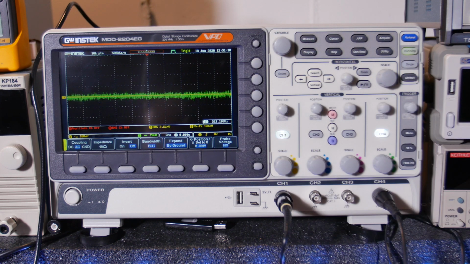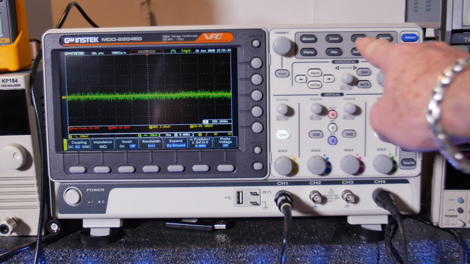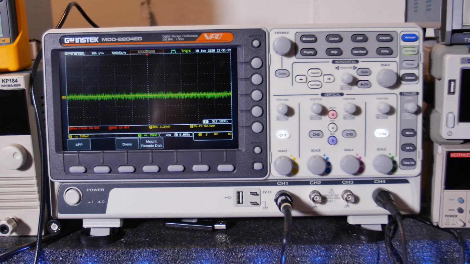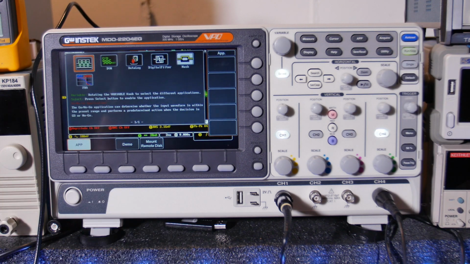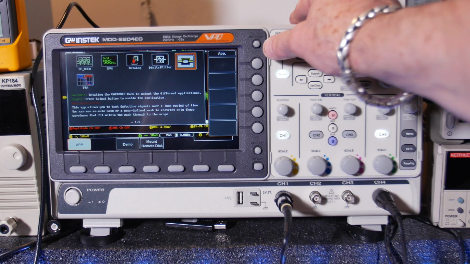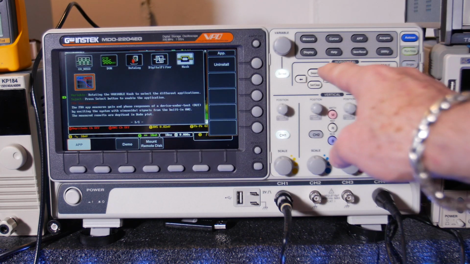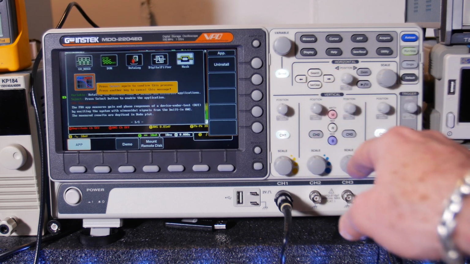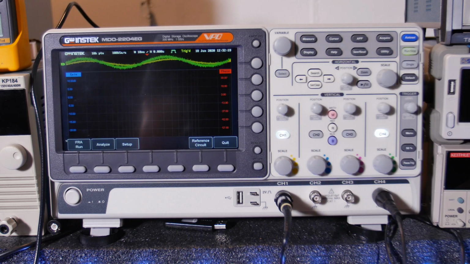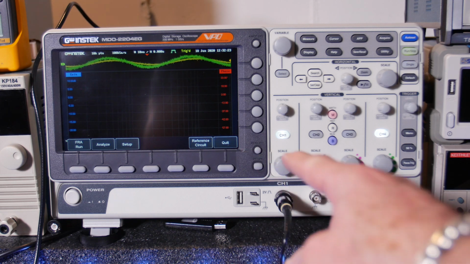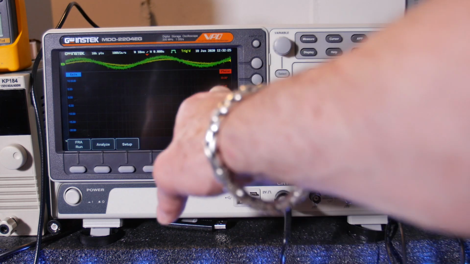AC voltage. Okay, so then what we do is we go to the application button, okay, and then I hit the app, and then see the FRA, frequency response analyzer. So let's come over there. So we have it selected, and then we just say yes, we want that. Yes, we really want it. And then there it is. Now the way this window looks, okay, I think I'm going to just zoom in on the screen.